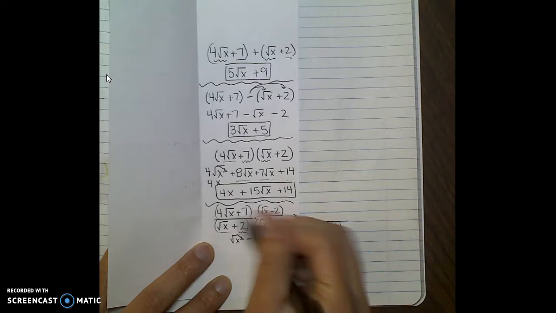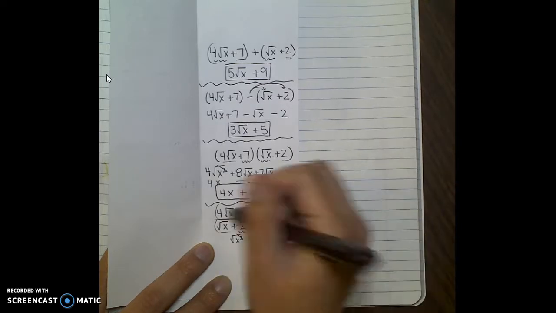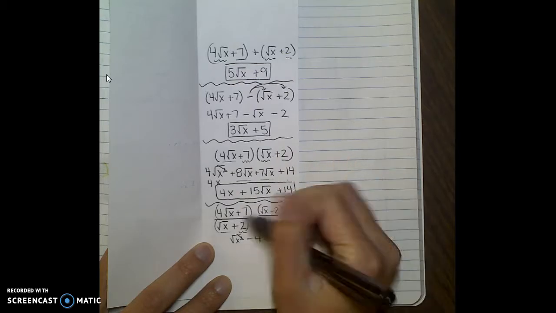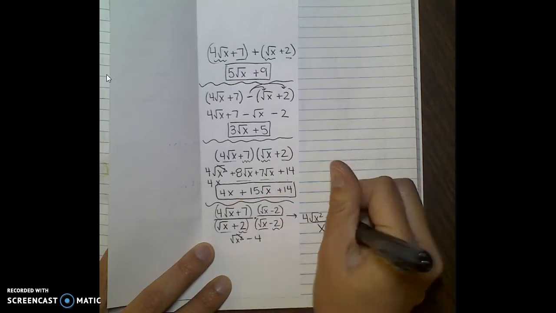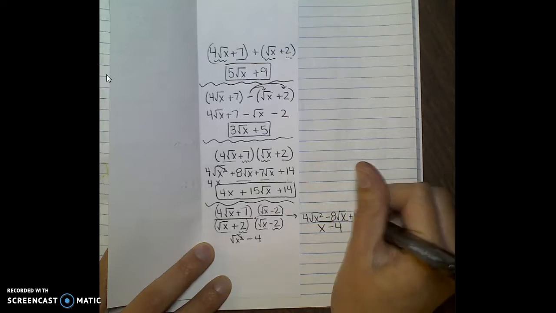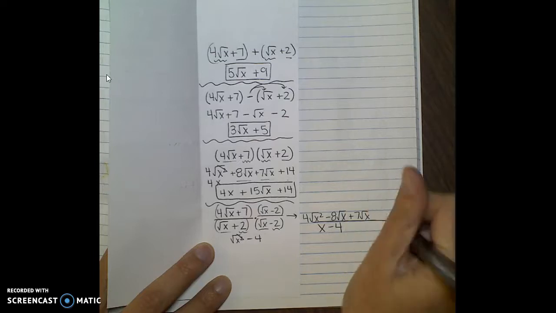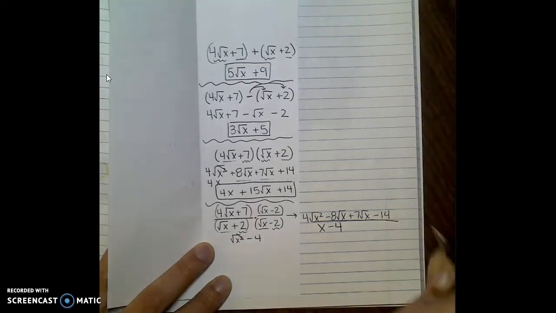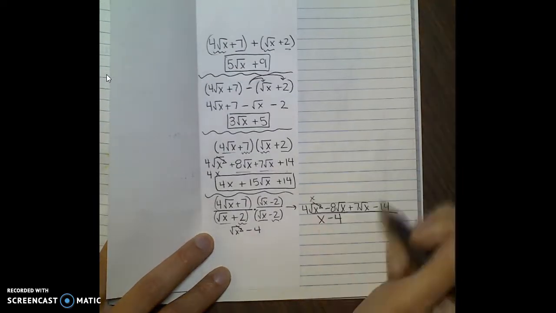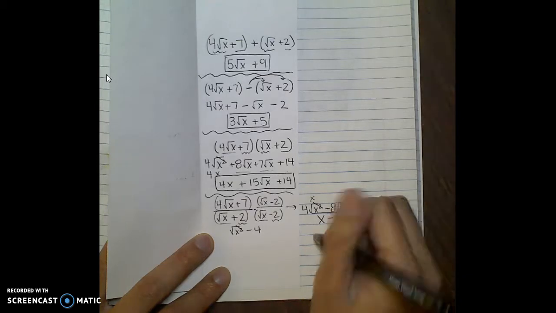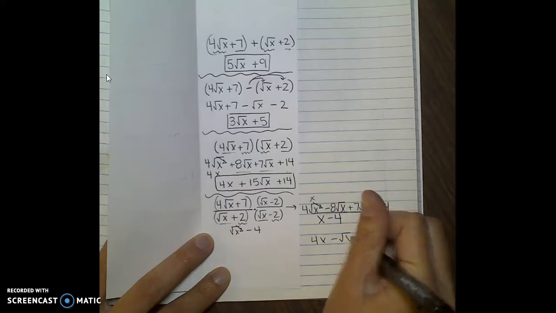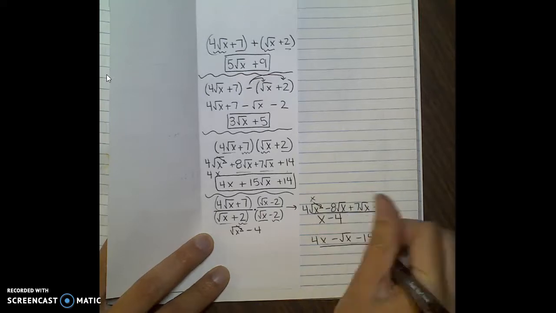In the numerator, we have to do full-on FOIL because it's two binomials multiplied. So 4 square root of x times square root of x is 4 square root of x squared. Outer is going to be negative 8 square root x. Inner is 7 square root x. And last is negative 14. The square root of x squared is just going to be x. I can combine these two in the middle. So we'll have 4x minus 1 square root of x minus 14 over x minus 4.